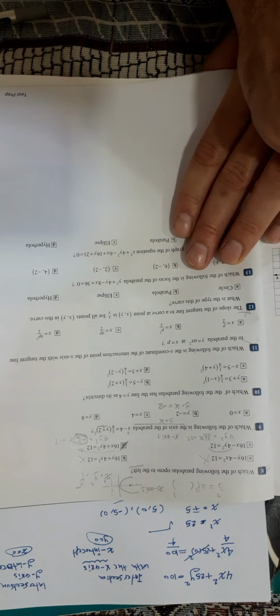For the hyperbola, x square and y square: the first one is positive and the second one is negative. For the ellipse, both are positive, both are square. A and B are a bit different, different 1 and 4. If A and B are the same, like 4 and 4 or 3 and 3, it is a circle.